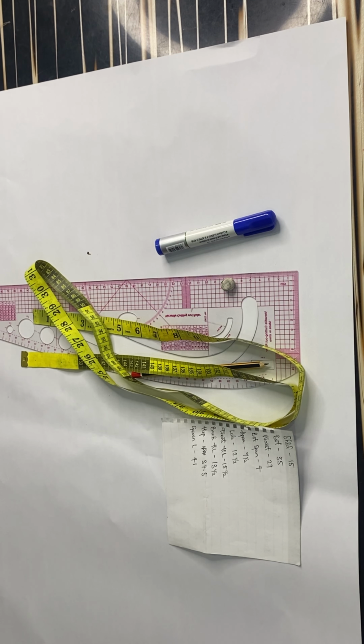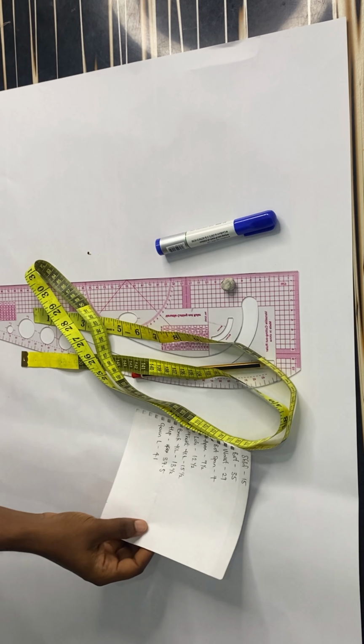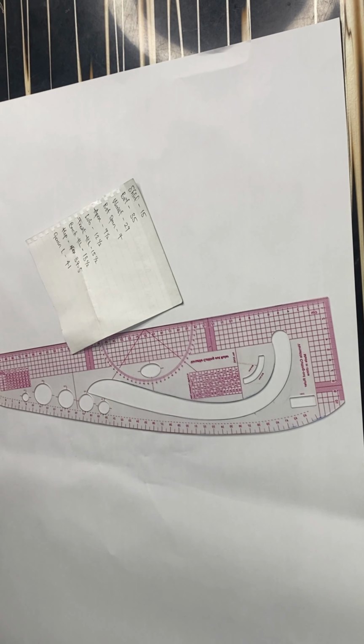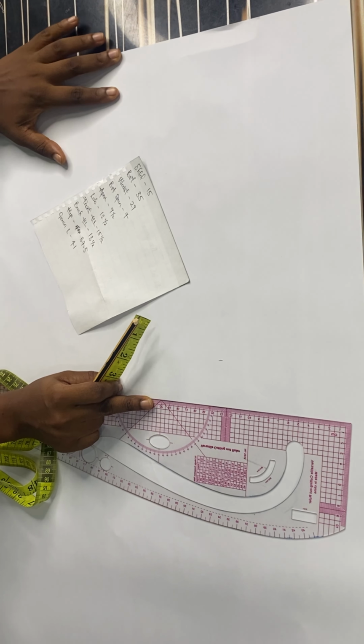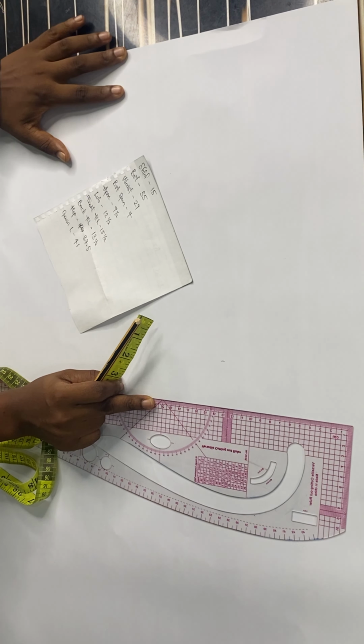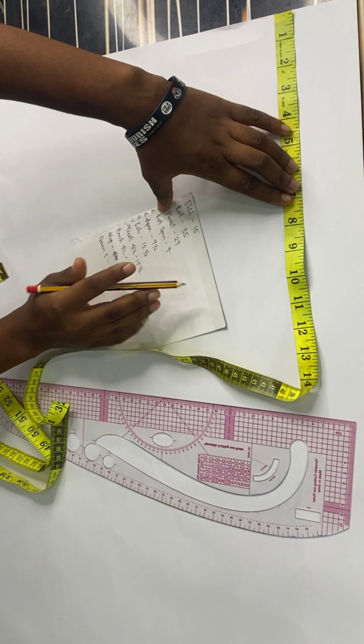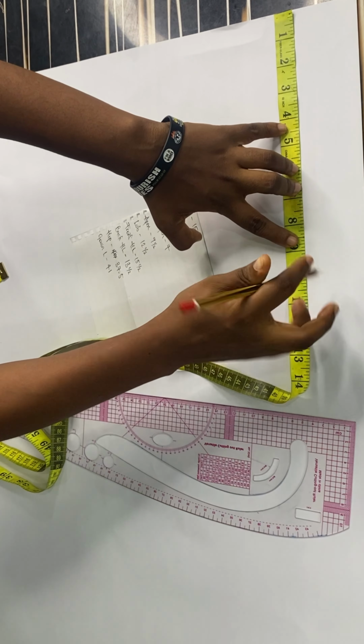So these are the materials we'll be needing for today's tutorial. Firstly, we'll be getting our horizontal measurements. This top here will be our shoulder measurement. From the shoulder measurement, we're going to get our apex. That's from the shoulder to the fullest part of the bust, which is 9.5. So we're marking 9.5.